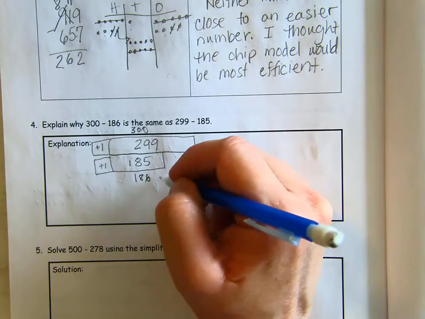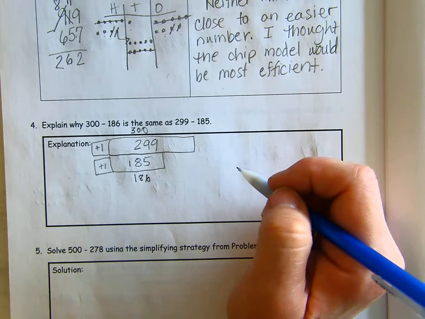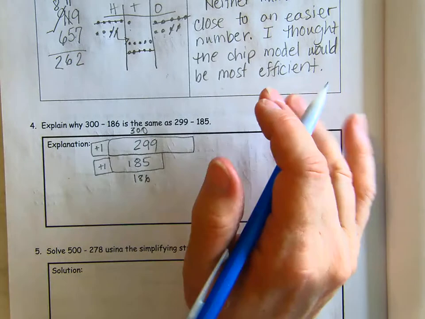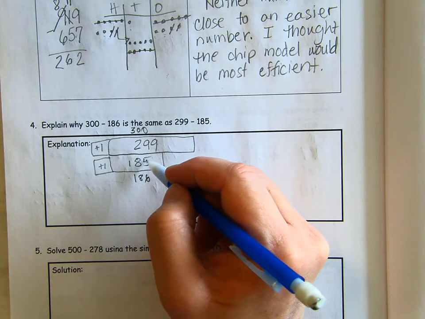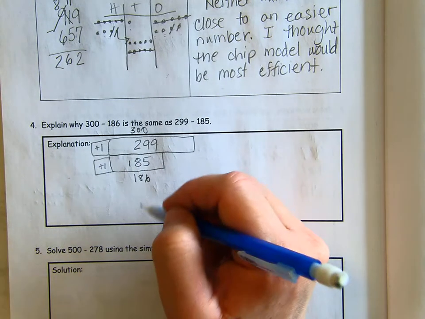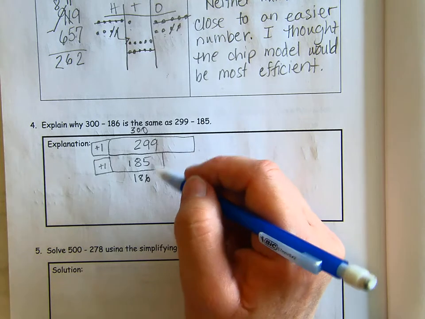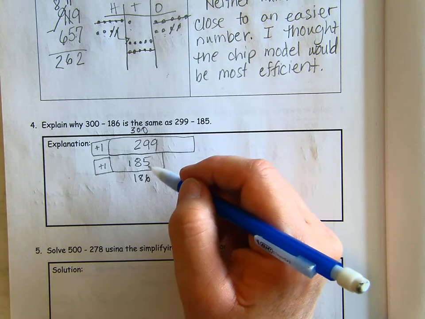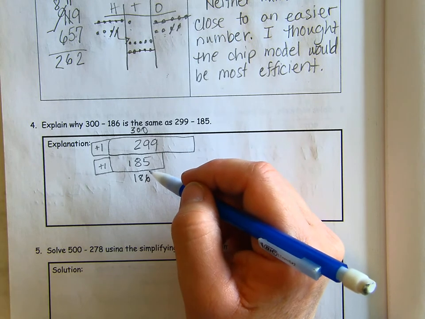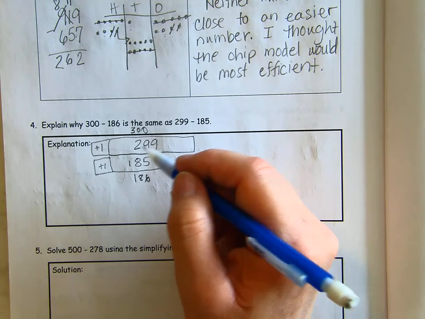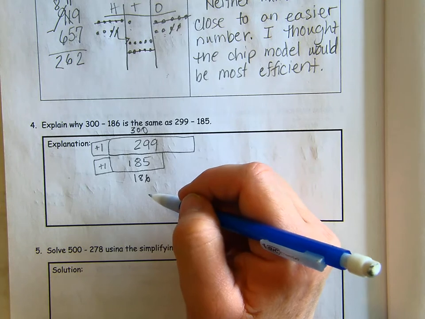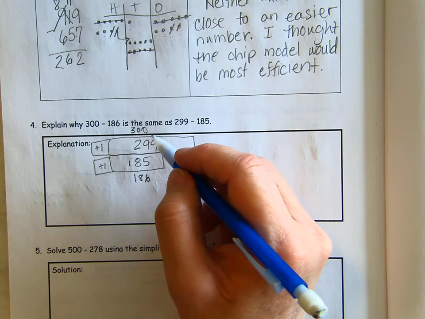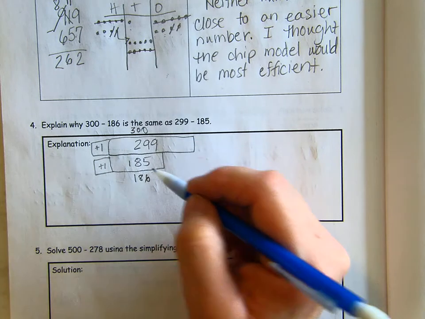But 300 minus 186 is much harder to solve because I've got all those zeros I'm going to have to decompose and unbundle. 299 minus 185 is much easier to solve. I can't necessarily do it in my head, but there's no unbundling, there's no renaming or decomposing to worry about. So sometimes you want to work the other way.